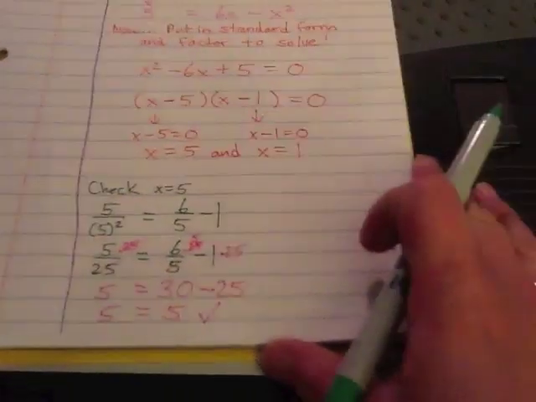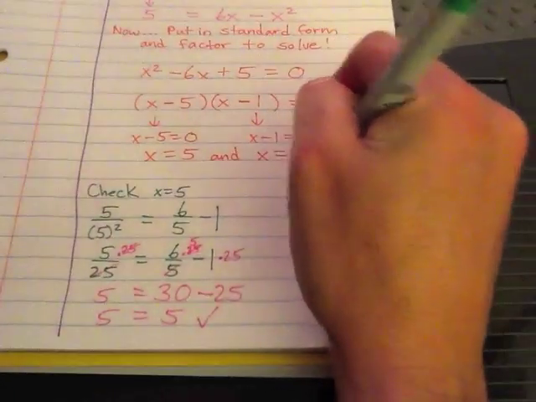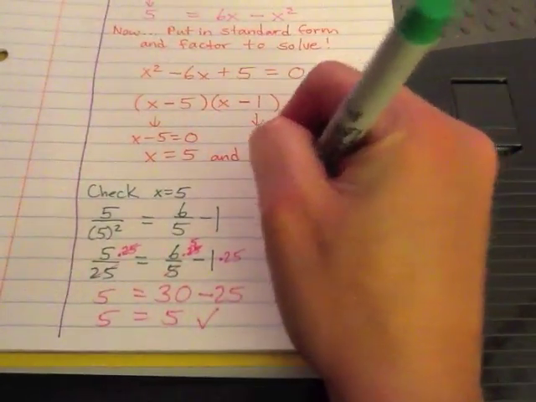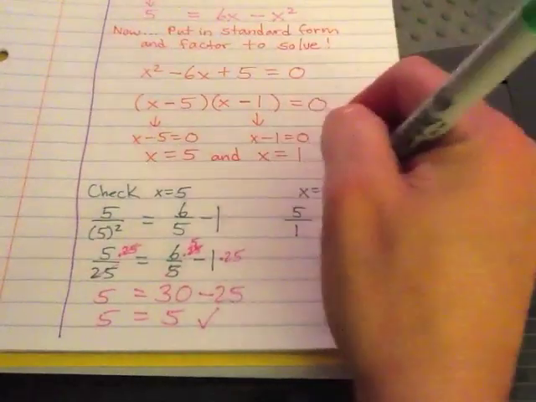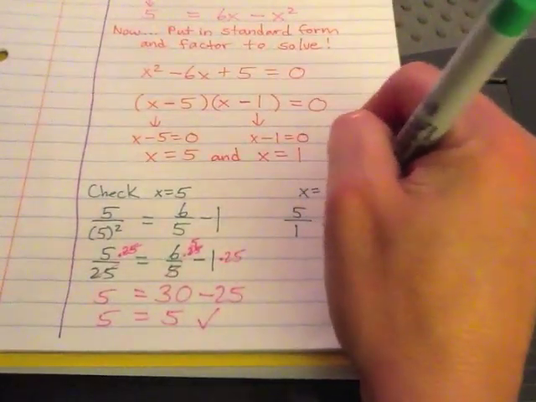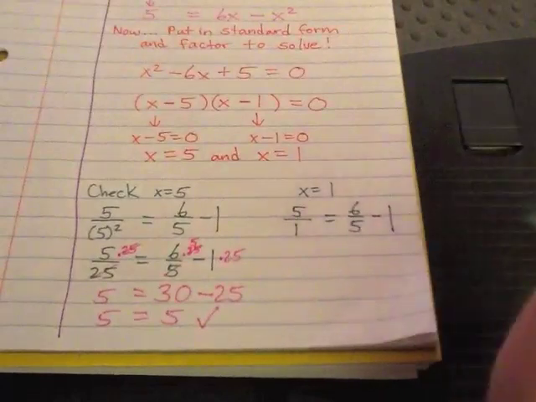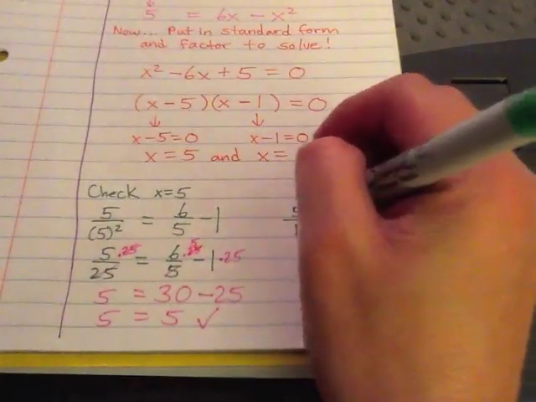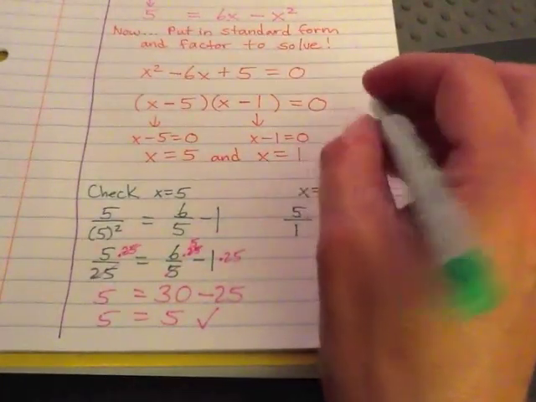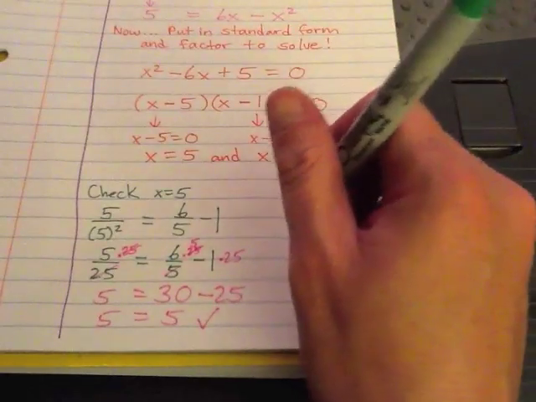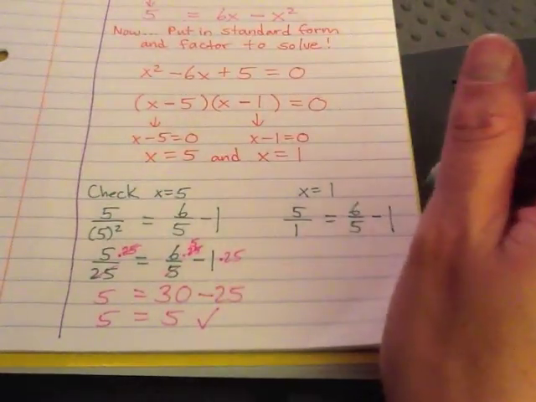Now we're going to check x equals 1. So same thing, 5 over 1 squared, which is 1, equals 6 over 5 minus 1. So we can go ahead, if you wanted to, and do a fraction buster, which would be 5, 5, and 5.